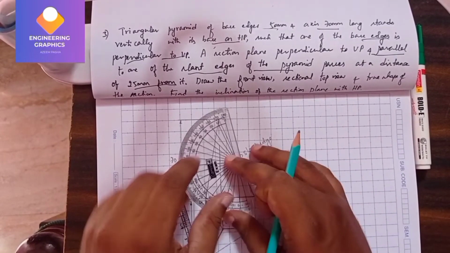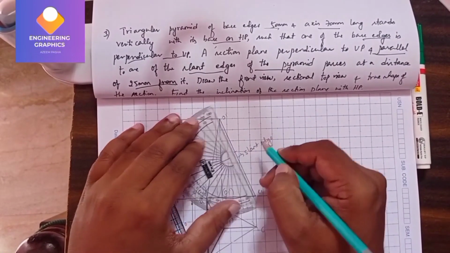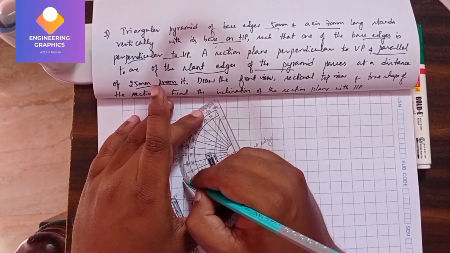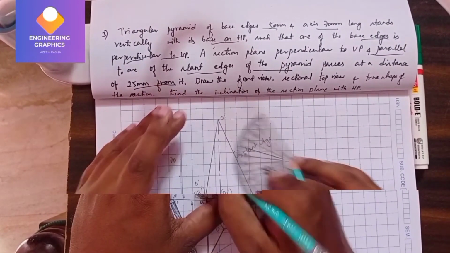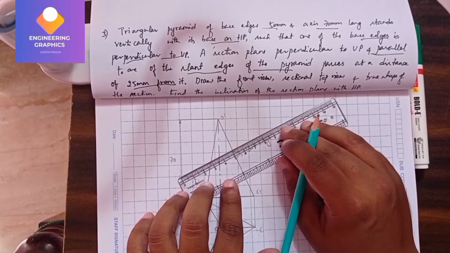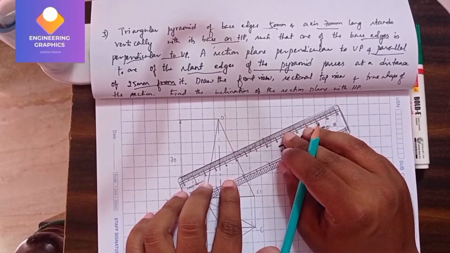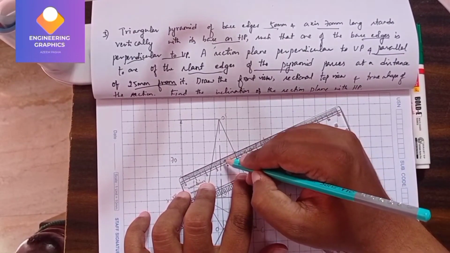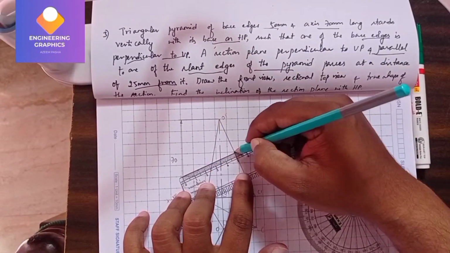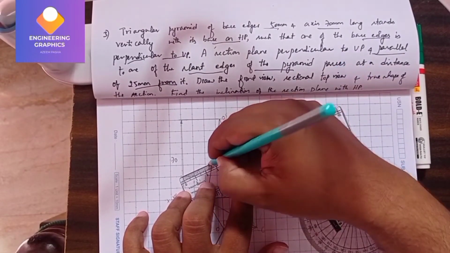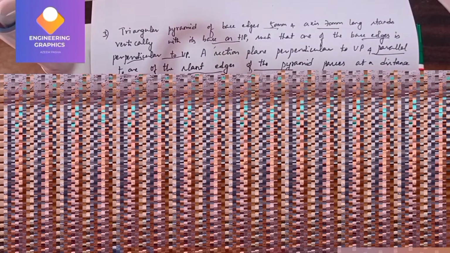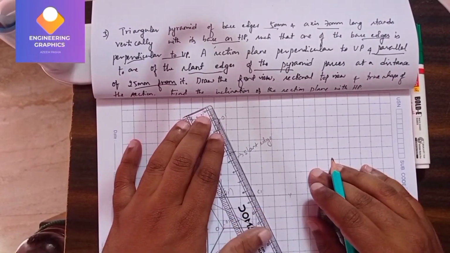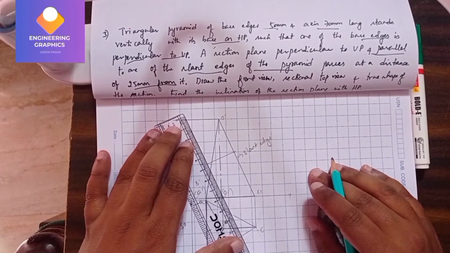Then from this point at 90 degree, exactly perpendicularly I'm going to draw a distance of 25. Okay, you can see 10, 20, 25. So we should mark 25. So now parallelly I'll be drawing one section plane here.